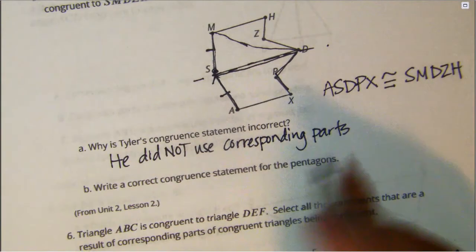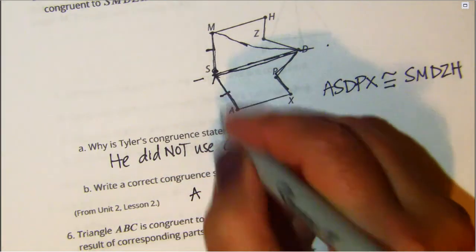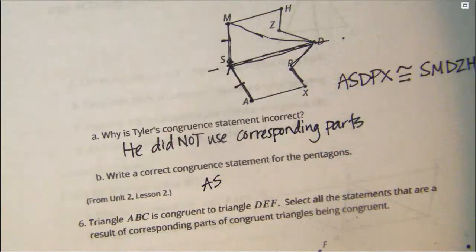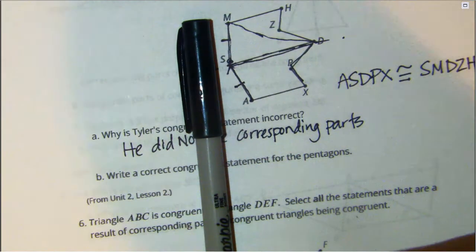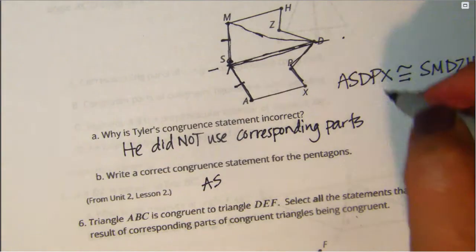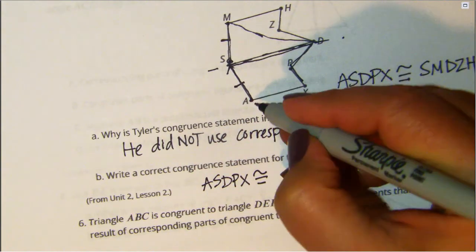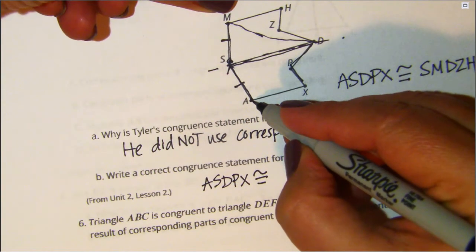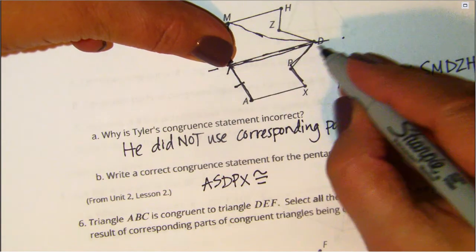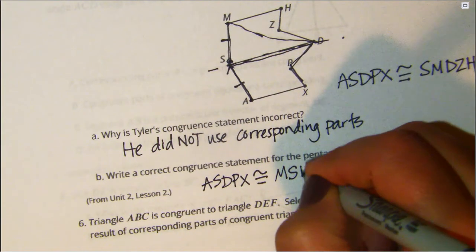So I'm going to use the way Tyler wrote the first one. I'm going to go AS... Whoa. Holy guacamole. Garbage can just fell over. Okay, ASDPX is congruent. So if I go here, MSDZH.